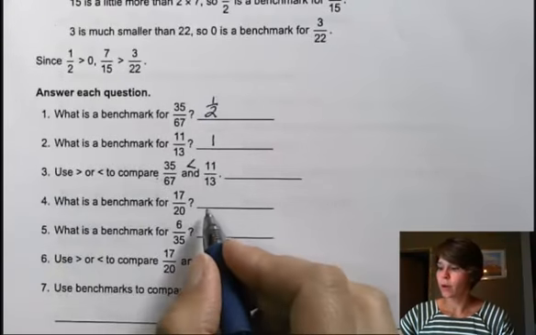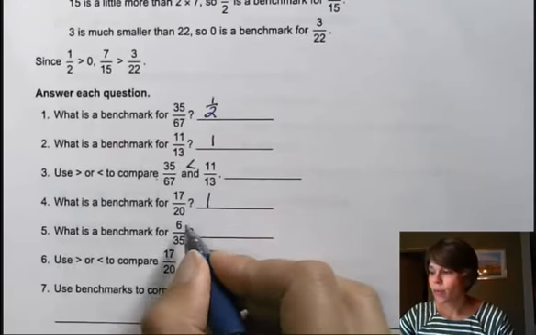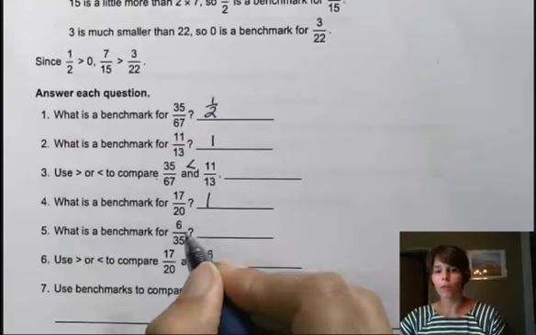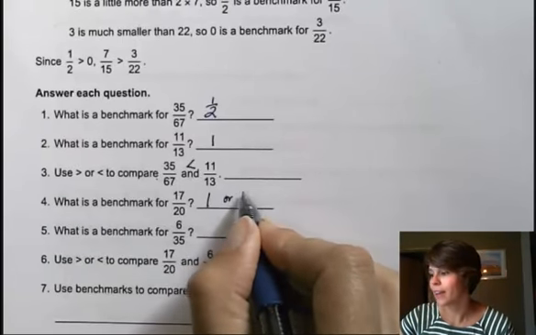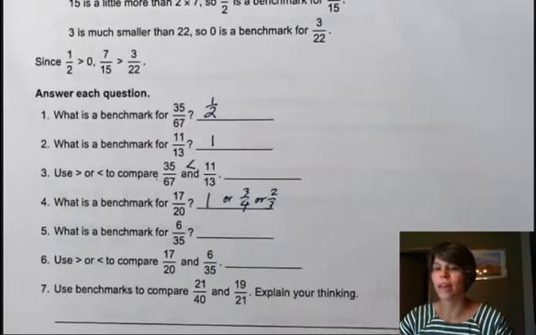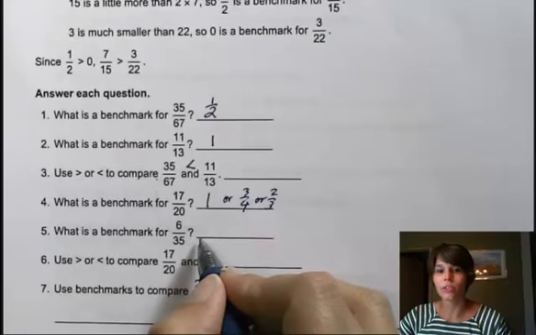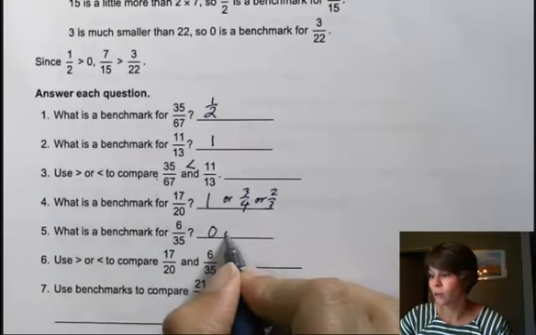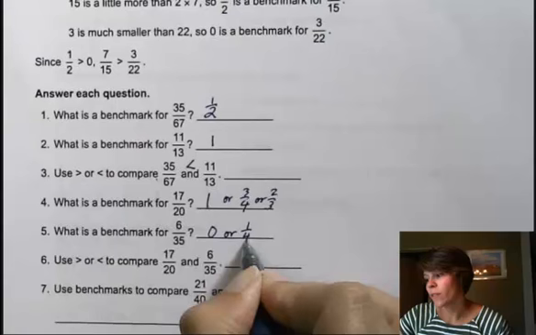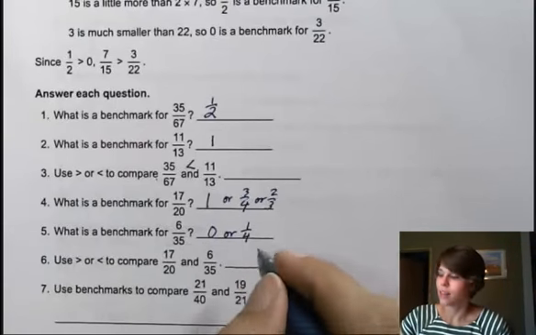Okay, what is a benchmark for 17/20? Again, I'm going to say 1, but depending on what I'm comparing it to down below, I might have to say 3/4 or 2/3, somewhere in that range, just in case. But when I look down below, I can see that 6/35 is really close to 0, or really 1/4, because 6/30 or 1/6.